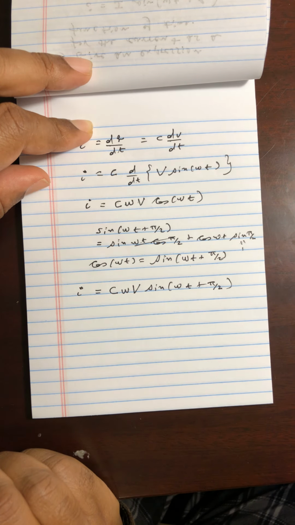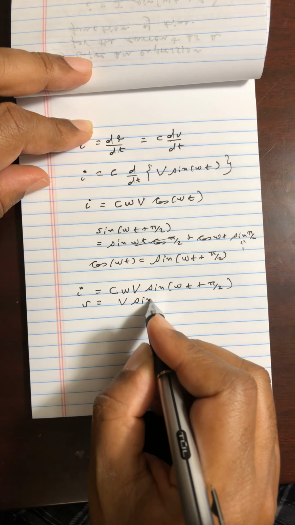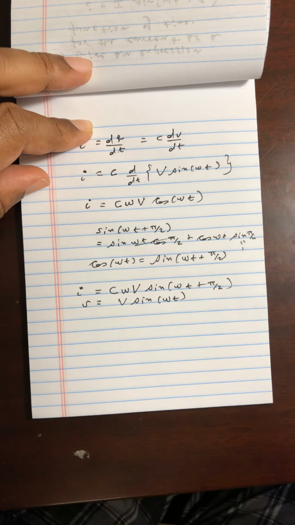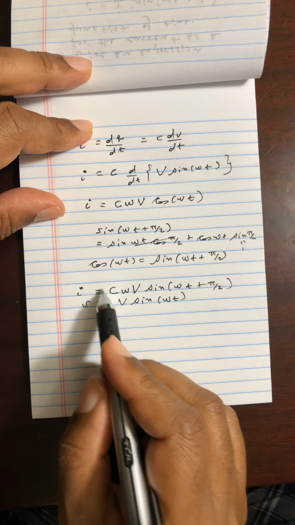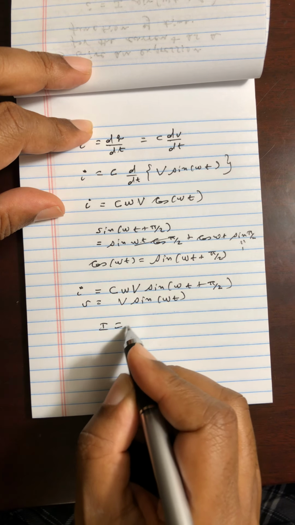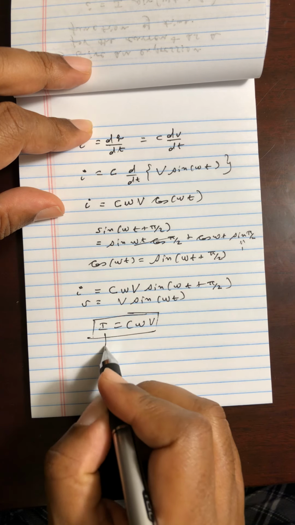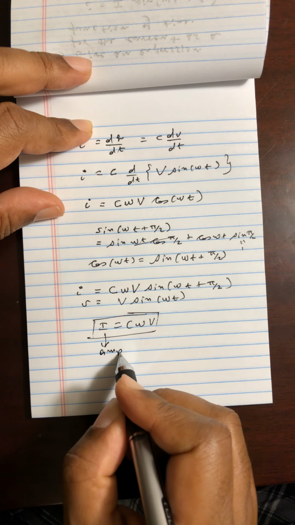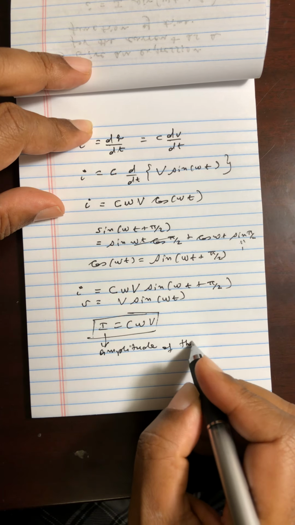And of course we've seen that v is V sine omega t. So what this tells us is that the amplitude of the current I is C omega times V. This is the amplitude of the current.